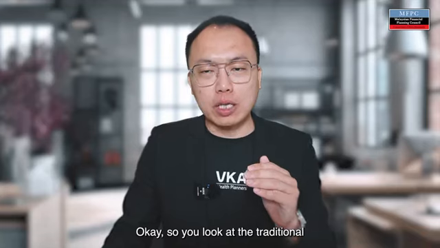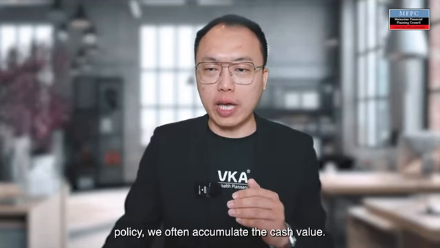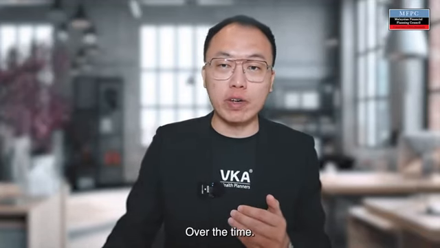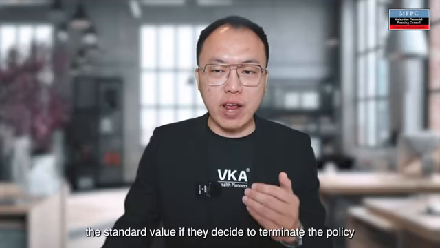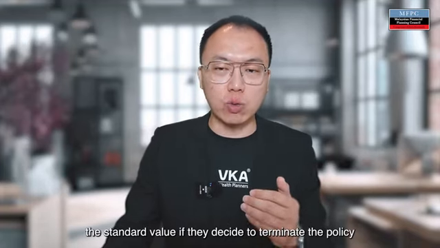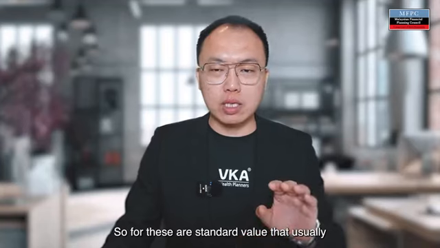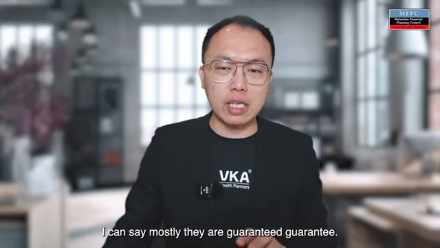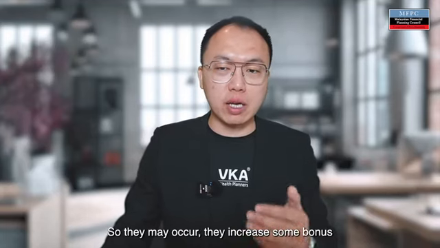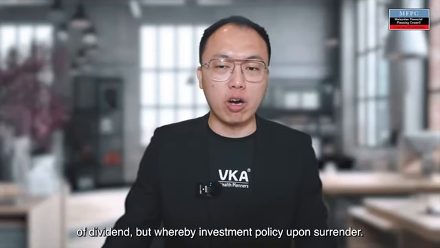Okay, so if you look at the traditional policy, we often accumulate the cash value over time. So the policy owner may have access to the surrender value if they decide to terminate the policy. Whereby for this surrender value, mostly they are guaranteed. So they may incur some bonus or dividend.